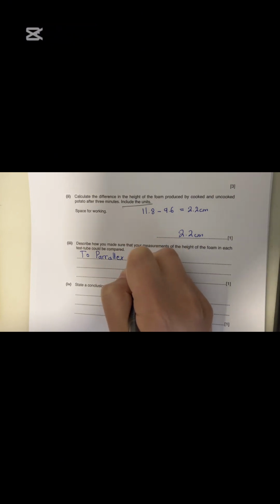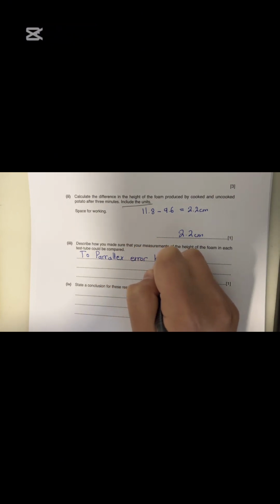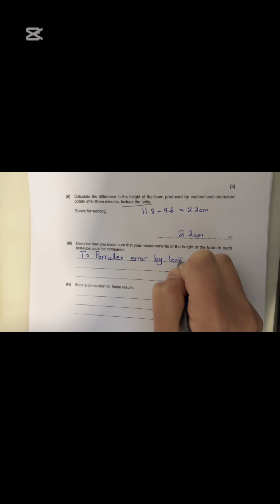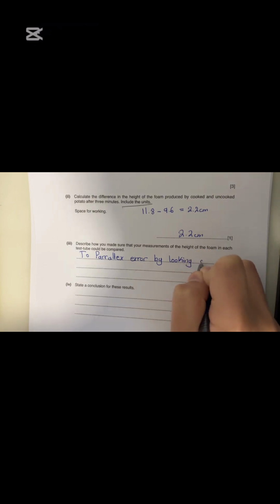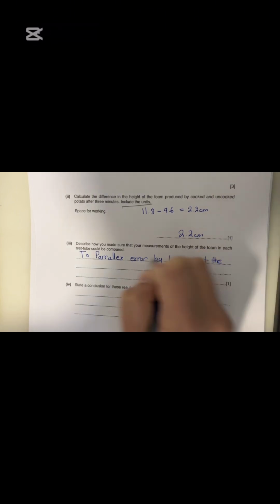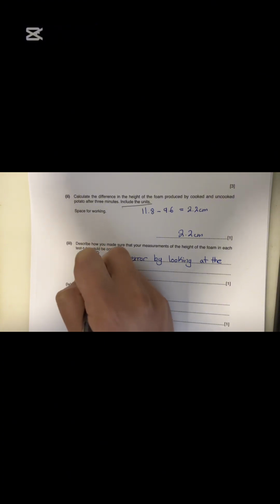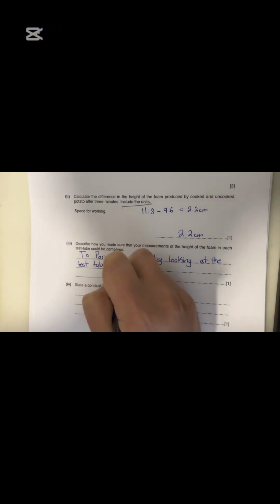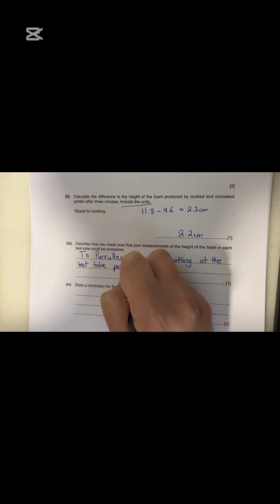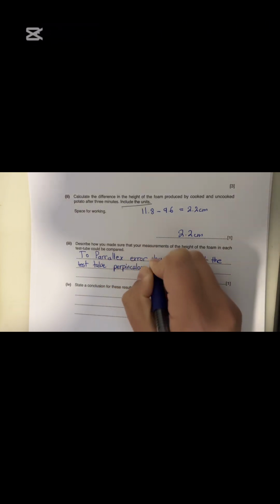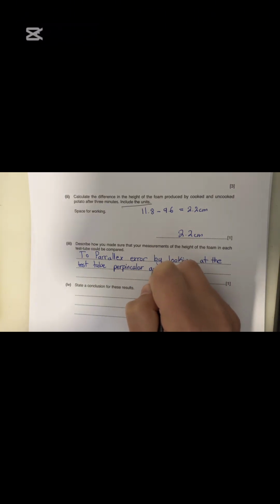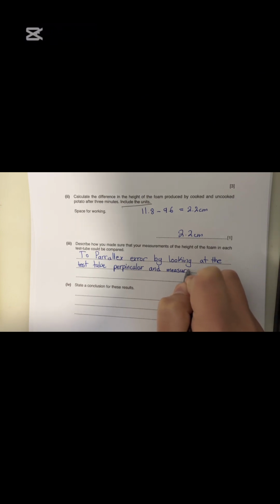To avoid parallax error by looking at the test tube perpendicular and measure from the same point.